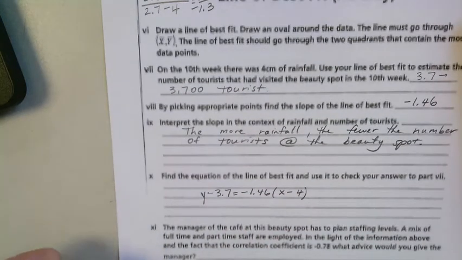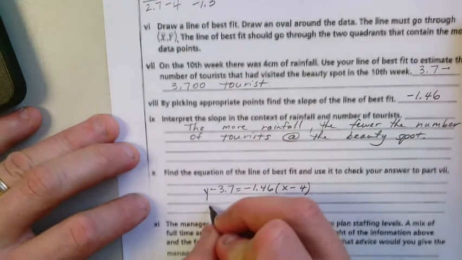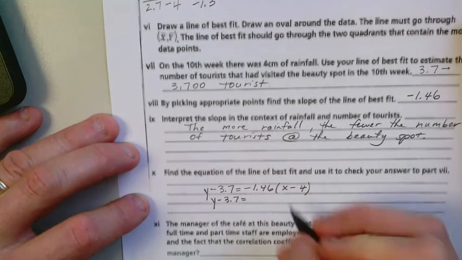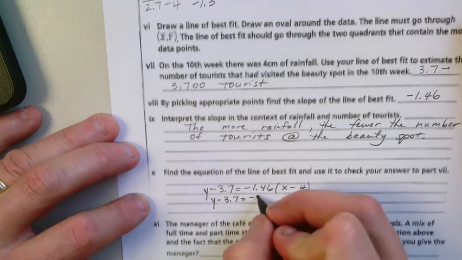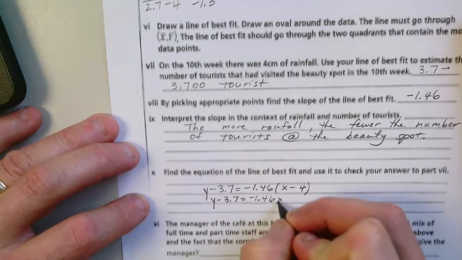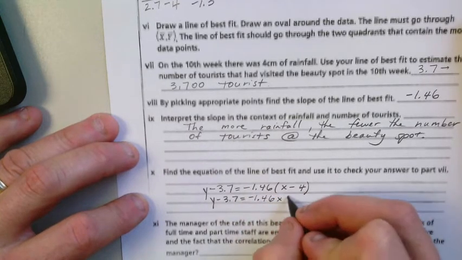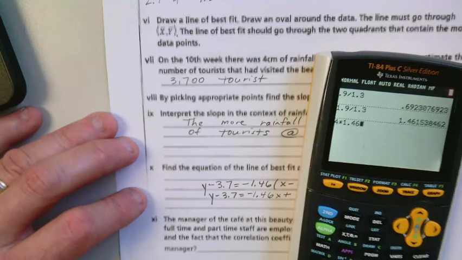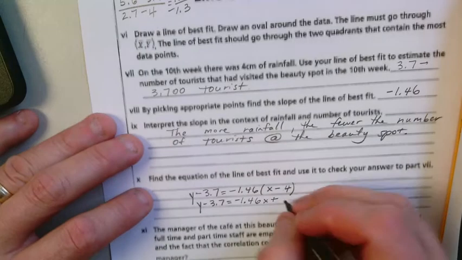Okay? So if I work this out, negative 1.46x, negative times negative is a positive, and so 4 times 1.46 ends up being 5.84.